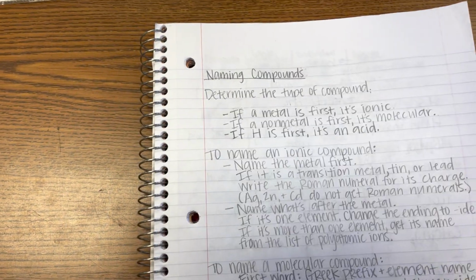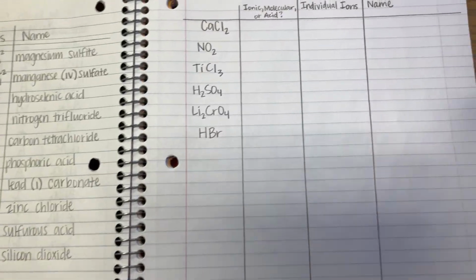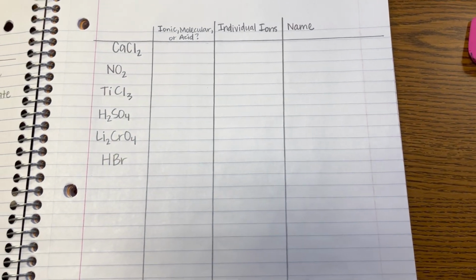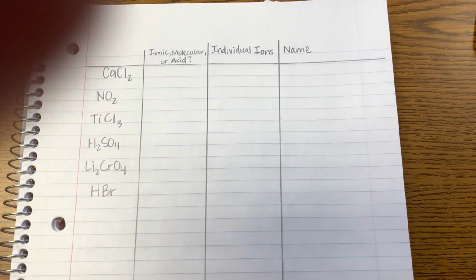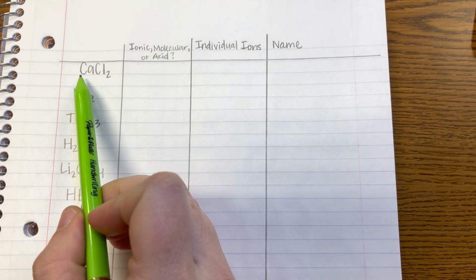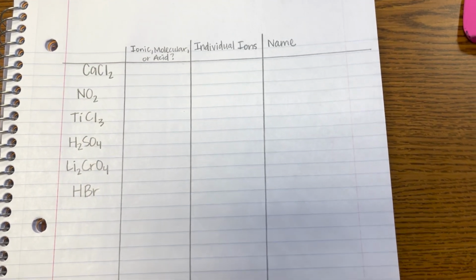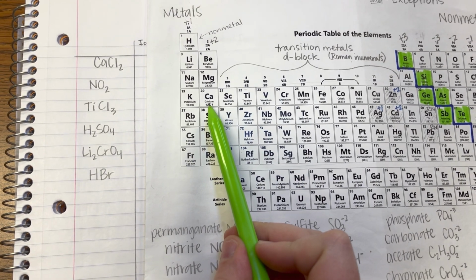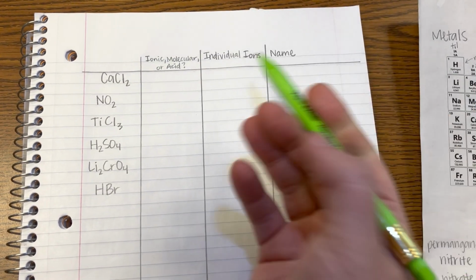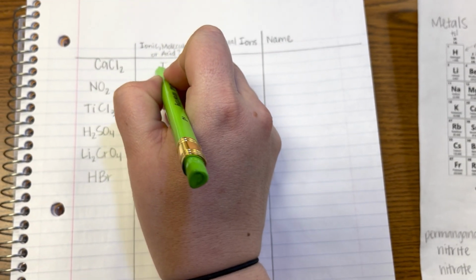Okay, so let's look at a couple examples. These are the ones that I'm going to do in this video. So CaCl2. Calcium is first. Calcium is here on the periodic table, which is a metal. So this is an ionic compound.